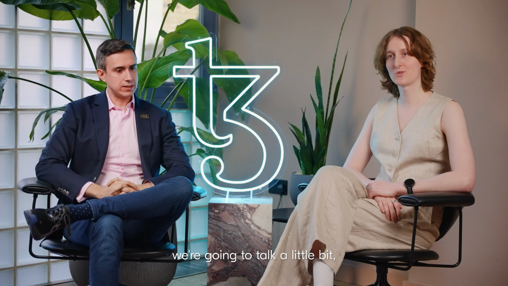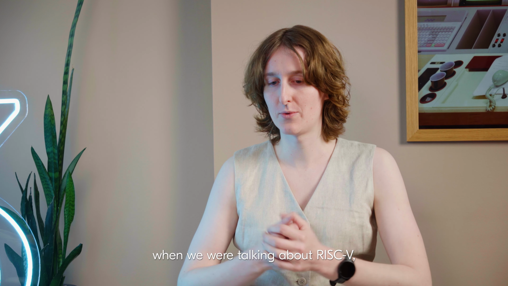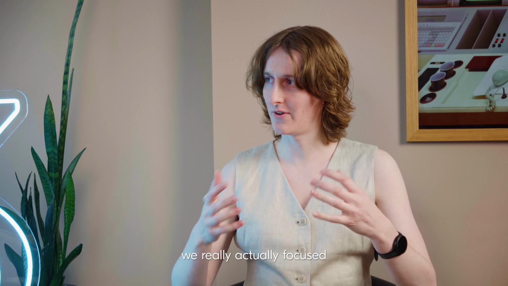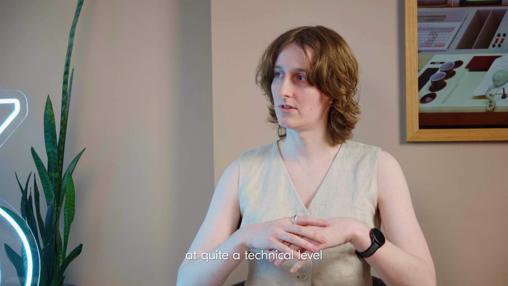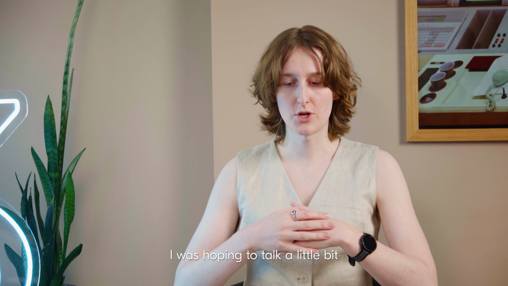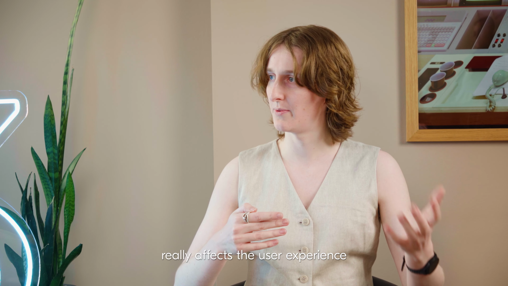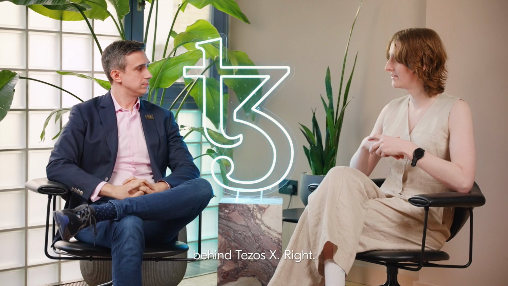Today, we're going to talk a little bit more about RISC-V. Last time, when we were talking about RISC-V, we really focused at quite a technical level on the specifics behind why we made this decision to shift away from WebAssembly and towards RISC-V. Today, I was hoping to talk about how that really affects the user experience and the developer experience behind Tezos X.